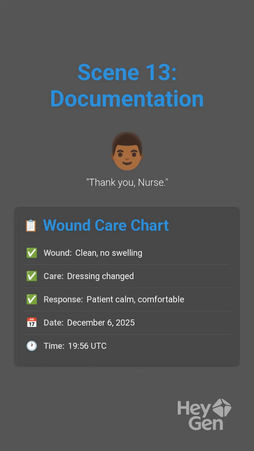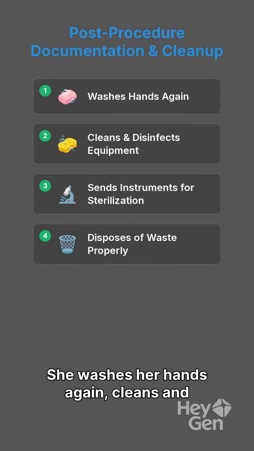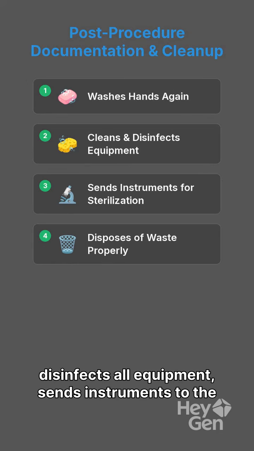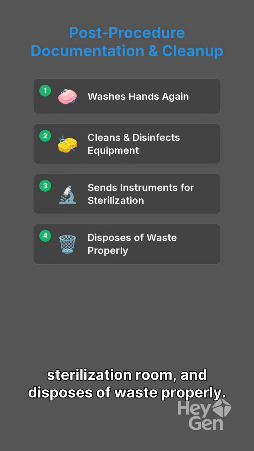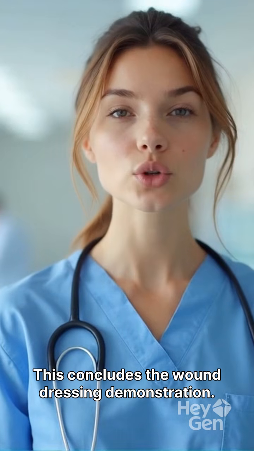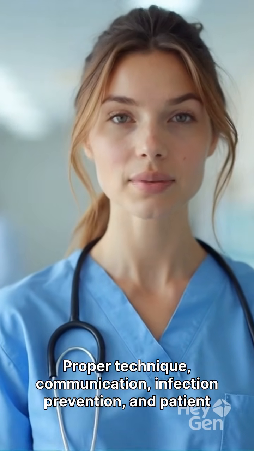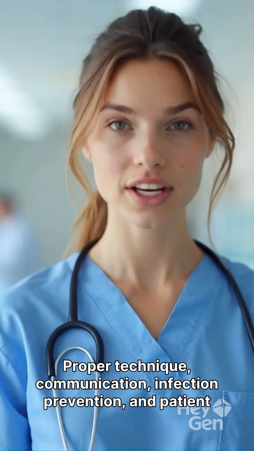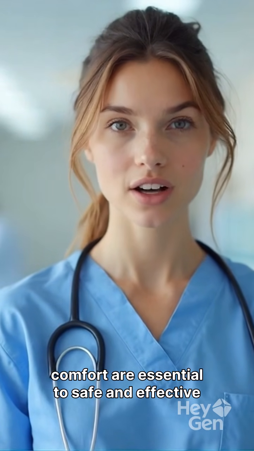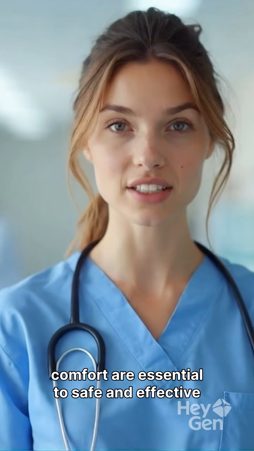She washes her hands again, cleans and disinfects all equipment, sends instruments to the sterilization room, and disposes of waste properly. This concludes the wound dressing demonstration. Proper technique, communication, infection prevention, and patient comfort are essential to safe and effective wound care.